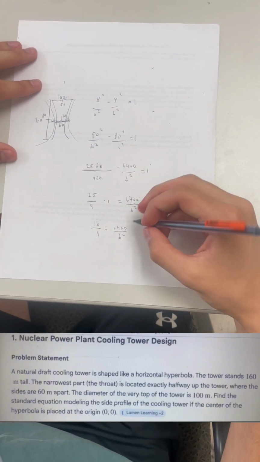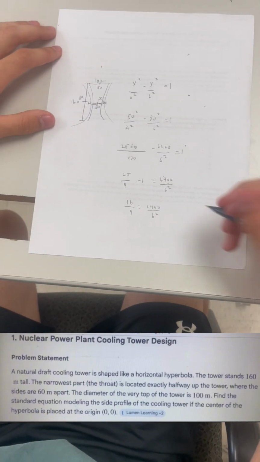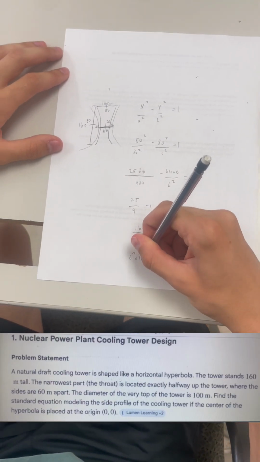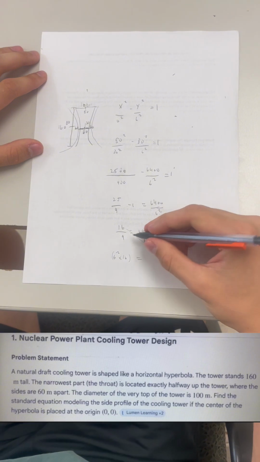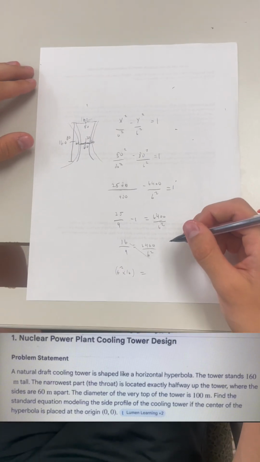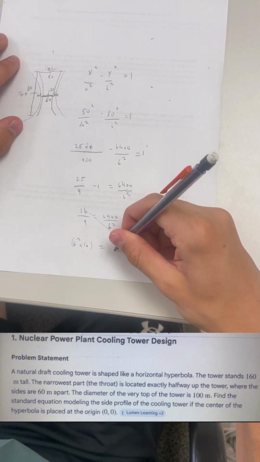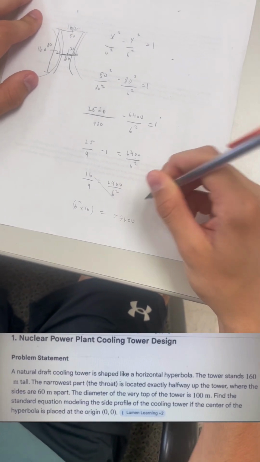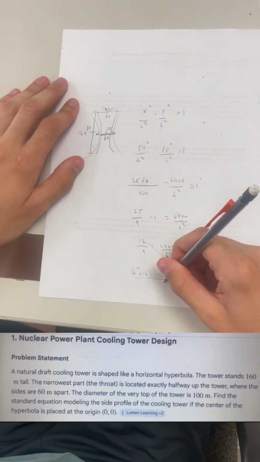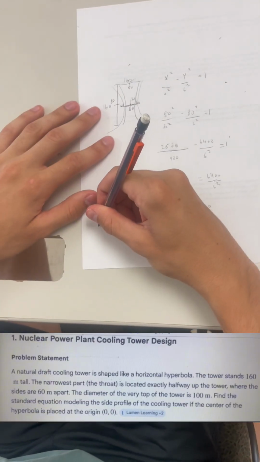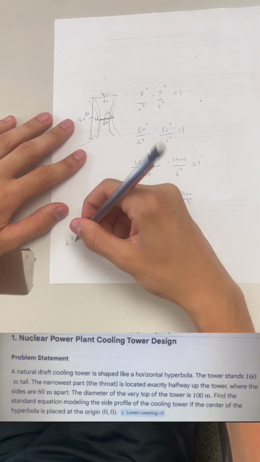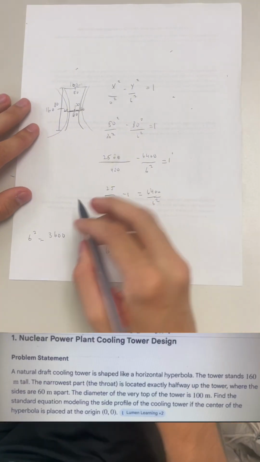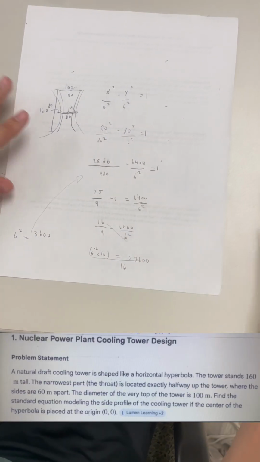Now we can cross multiply this. First we multiply this way. So b squared times 16 is equal to 9 times 6,400, which is equal to 57,600. We can divide both sides by 16, and we get b squared equals 3,600. So that can go back into our original equation if we want to solve for anything else.